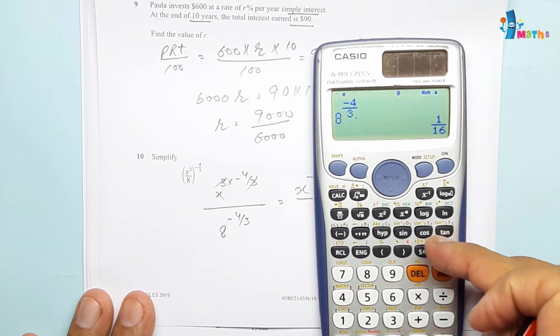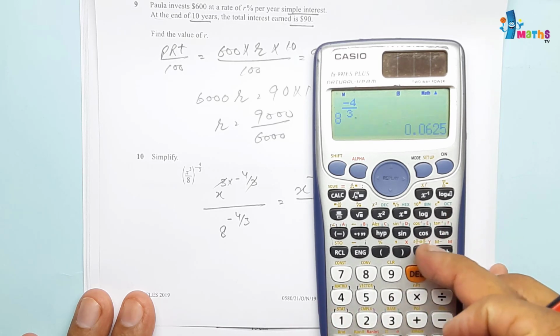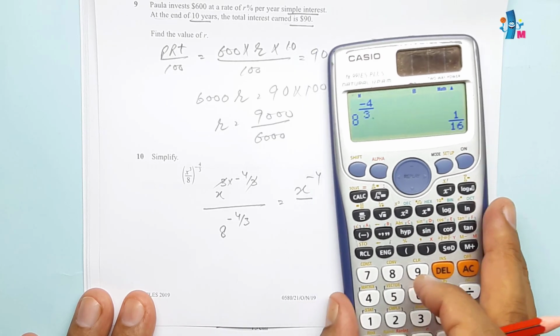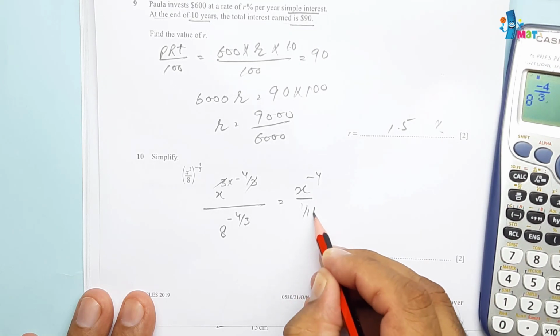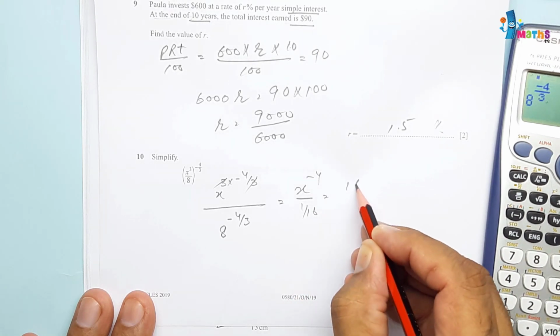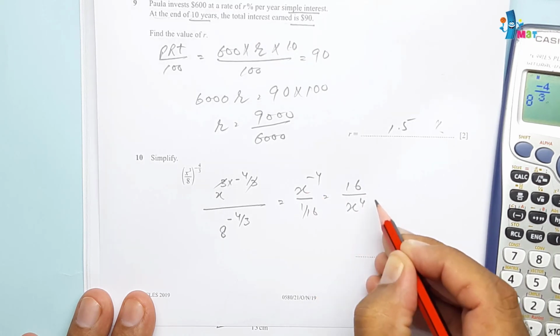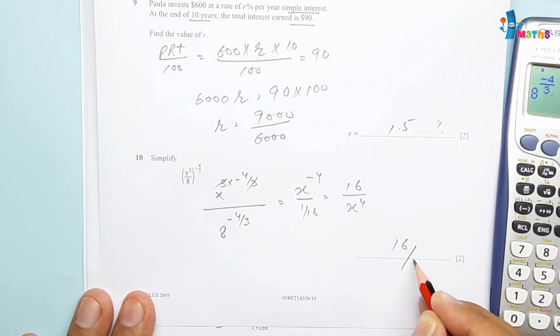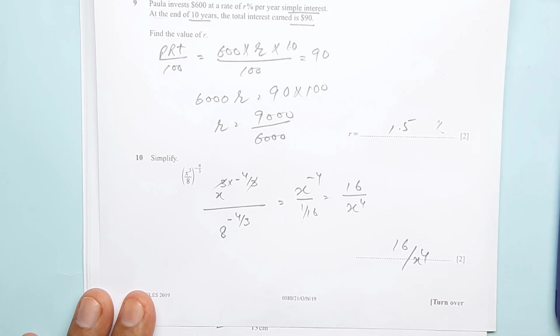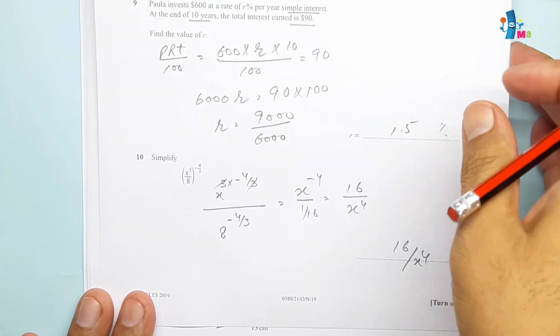So this will be equal to 1 over 16. So we can write 1 over 16, and this will be equal to 16. This will go as numerator, and this will change to denominator, and power will be positive. So 16 over x raised to the power 4 will be our answer.